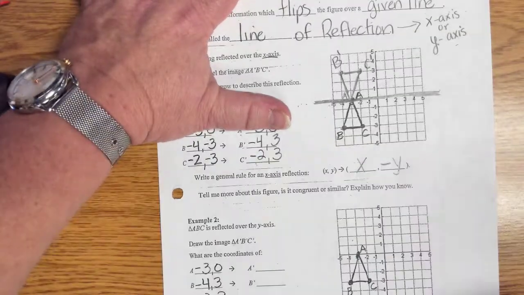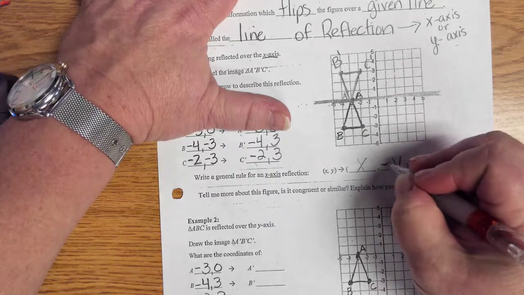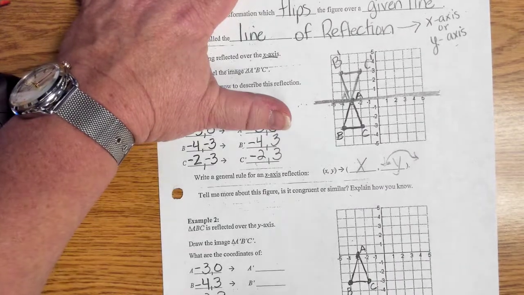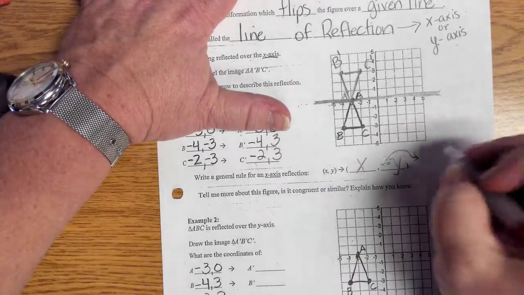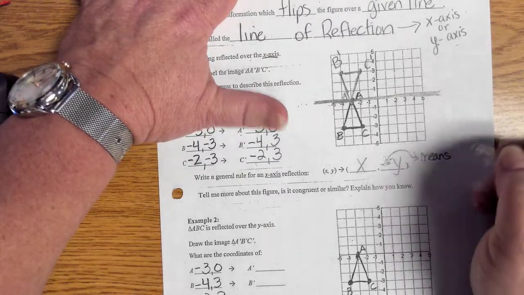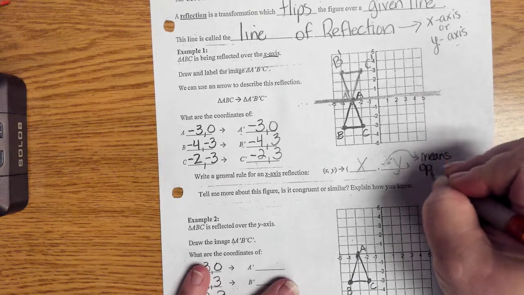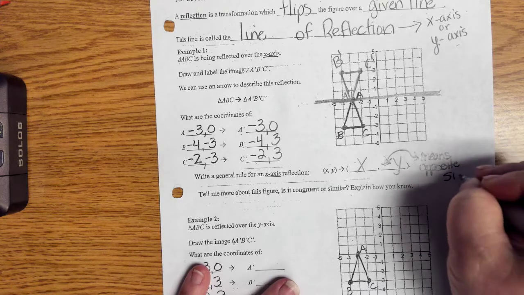Now, you are so used to that meaning negative. But remember yesterday I told you you need to understand geometry language to be able to do geometry? That means opposite sign.